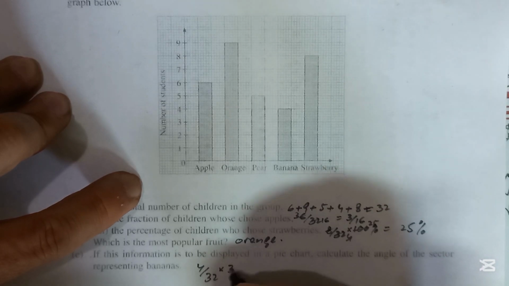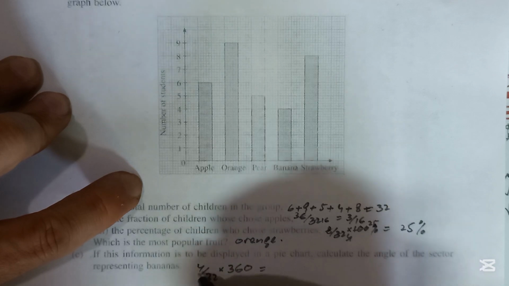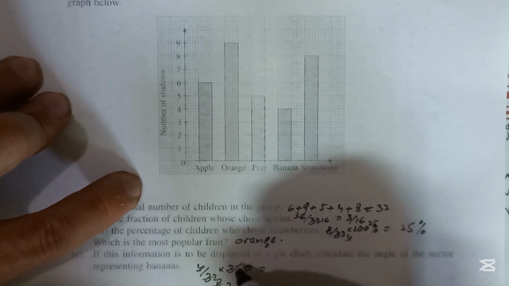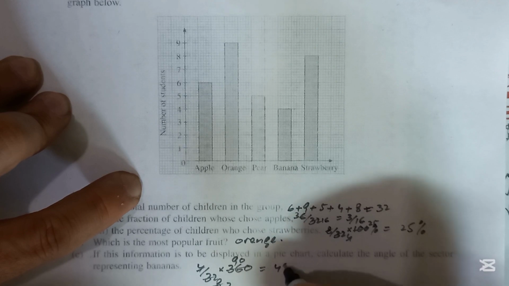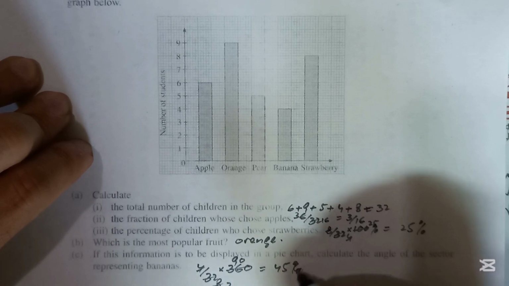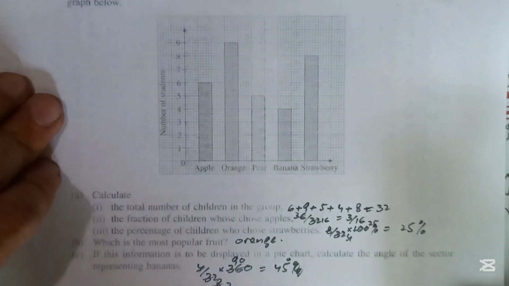Multiply by 360, because the full circle has 360 degrees. So solve it now. 4 8s are 32, and then 4 2s are 8, 4 9s are 36, and then we'll solve, equal to 45 degrees. So 45 degrees is the requirement. This will be the angle representing bananas on the pie chart.